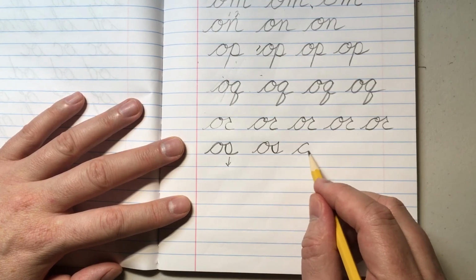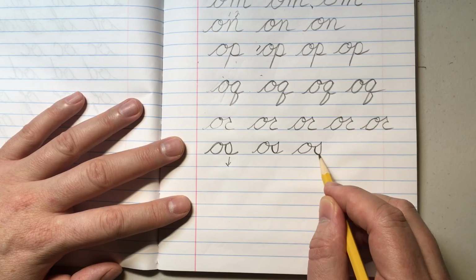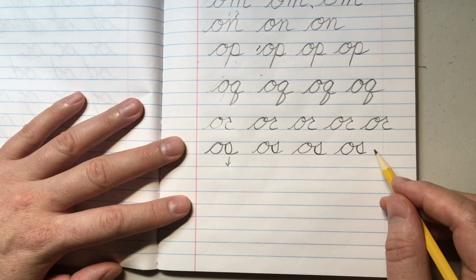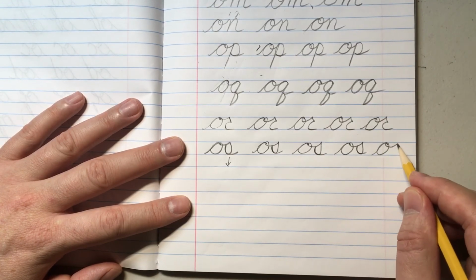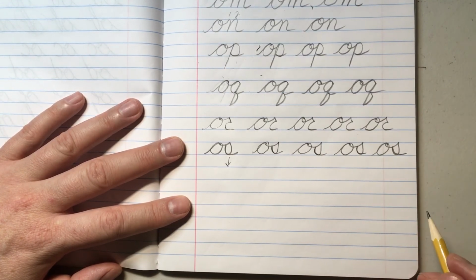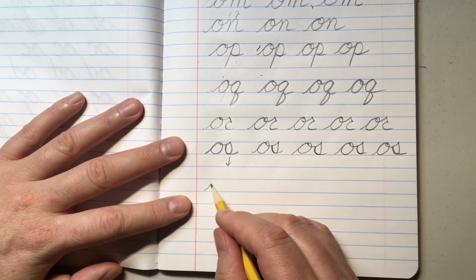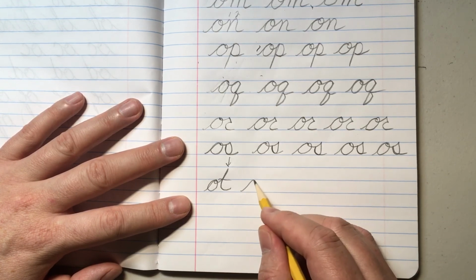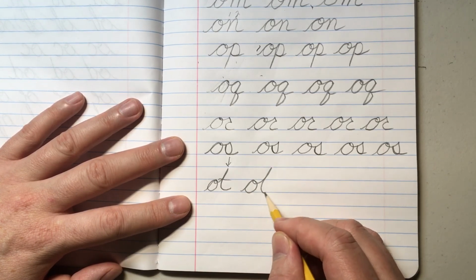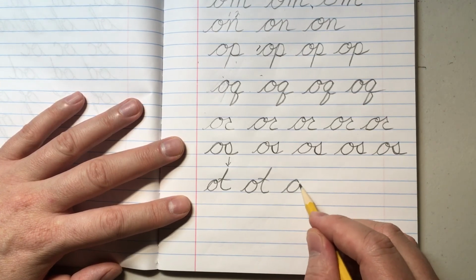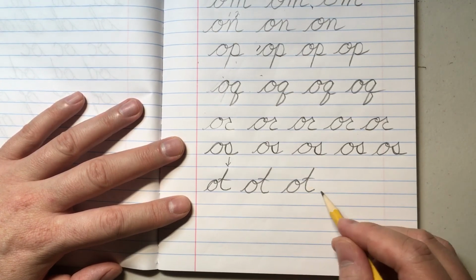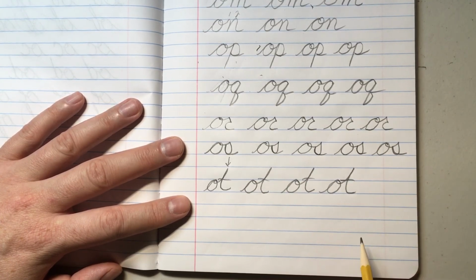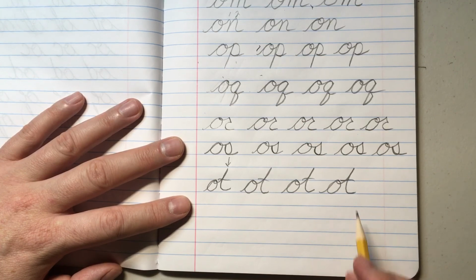Practice this one, kids, if you have a chance. OT. Again, that leg is being held up by that O. It's not a bad one.